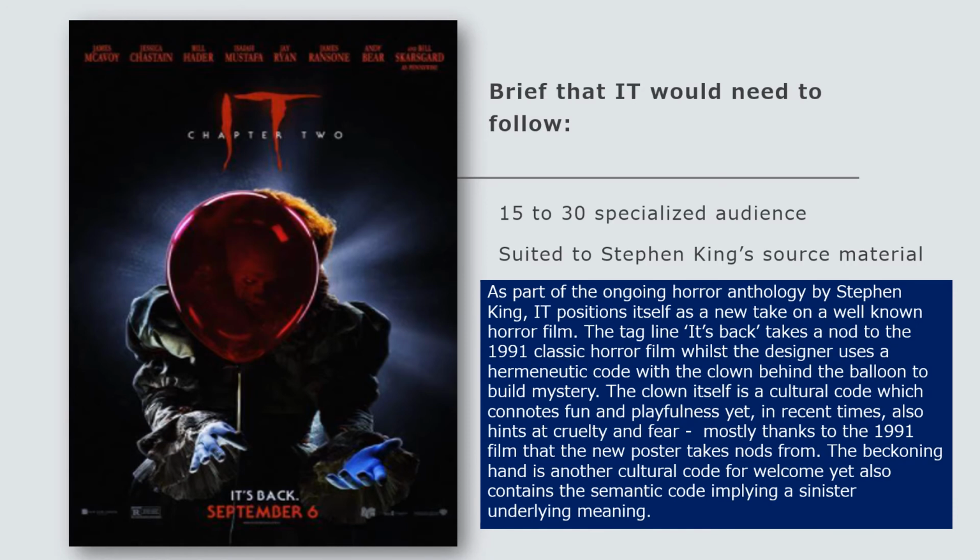As I look to how to write this up, this is how my write-up might look, as I look for the details the designers used and speculate as to why those details have been chosen. As part of the ongoing horror anthology by Stephen King, It positions itself as a new take on a well-known horror film. The tagline, It's Back, takes a nod to the 1991 classic horror film, whilst the designer uses her hermeneutic code with the clown behind the balloon to build mystery.